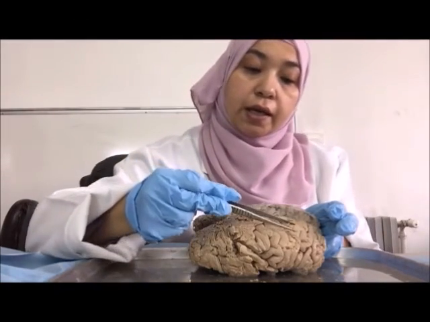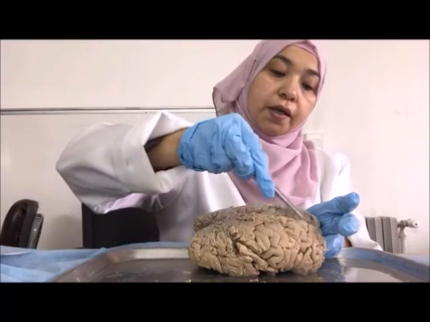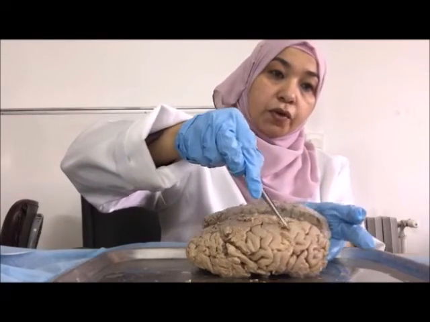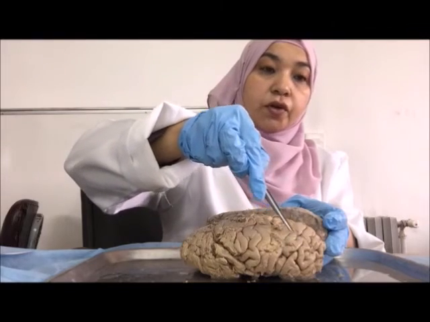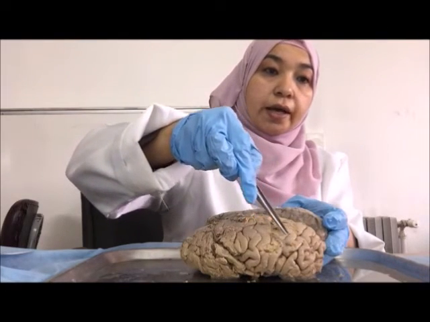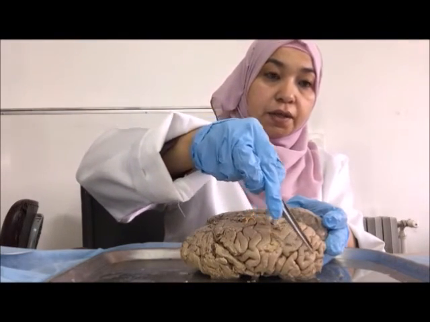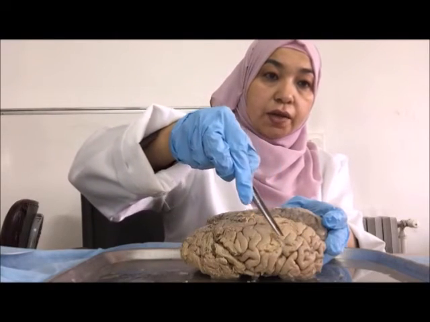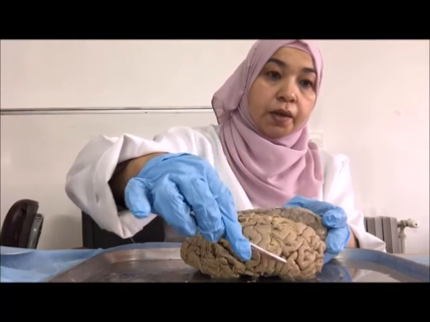In the middle frontal gyrus, you can identify the Frontal Eye Field area or area 8. Here is lying the Frontal Eye Field area in the middle frontal gyrus.